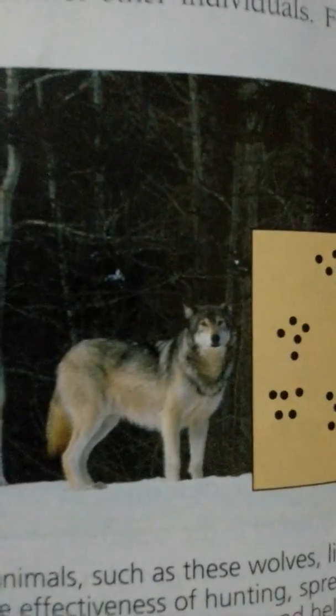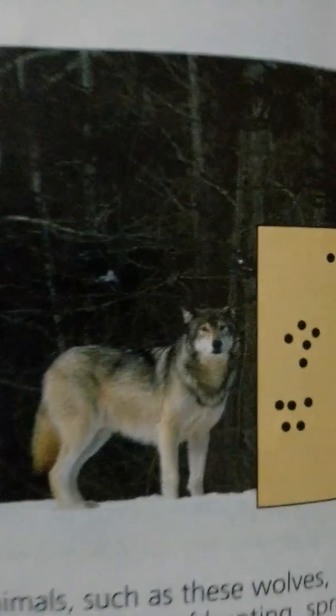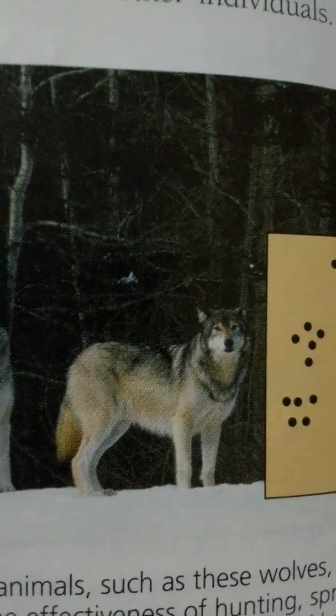For instance, long-term studies of Belding's ground squirrels, Spermophilus beldingi, breeding in the vicinity of Tioga Pass in the mountains of California show that some of the squirrels move nearly 2 kilometers from where they are born, making them immigrants to other populations.